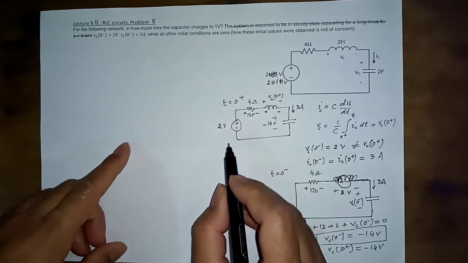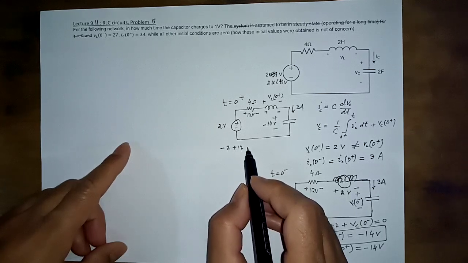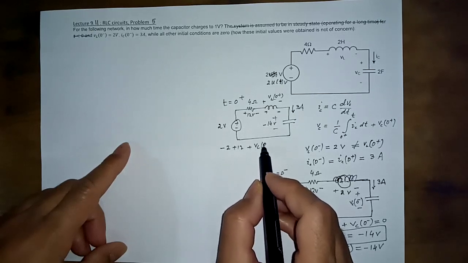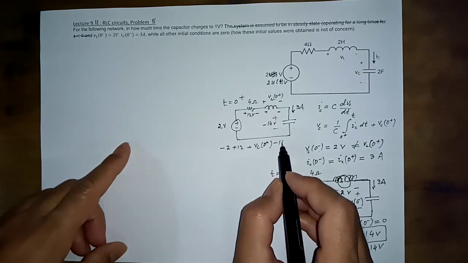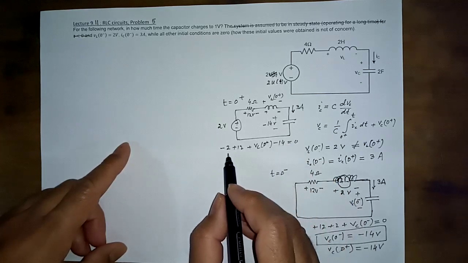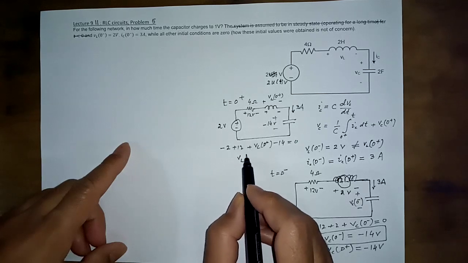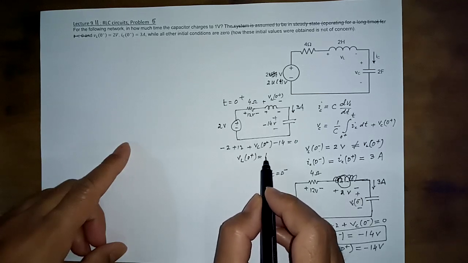So write KVL for this case: minus 2 plus 12 plus VL at 0 plus minus 14 is equal to 0. So we are going to get minus 14 minus 2, minus 16, plus 12 is minus 4. So we are going to get VL at 0 plus equal to plus 4 volts.